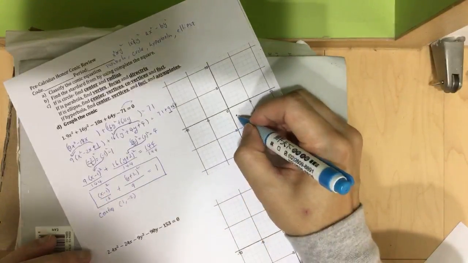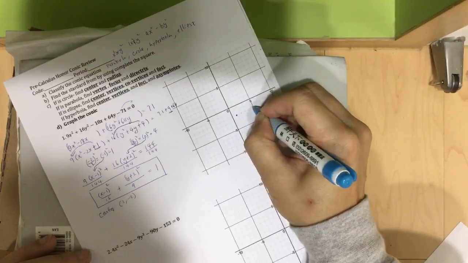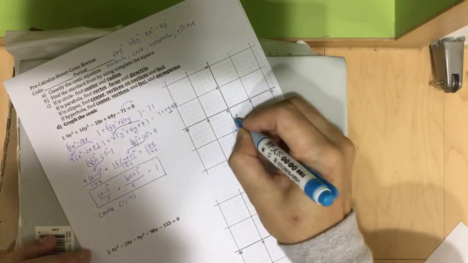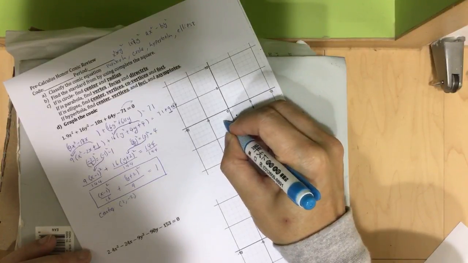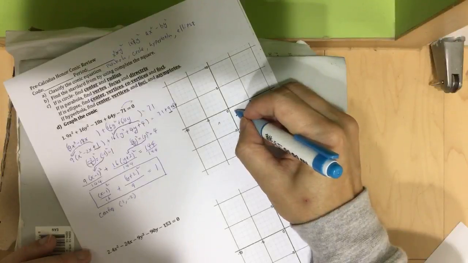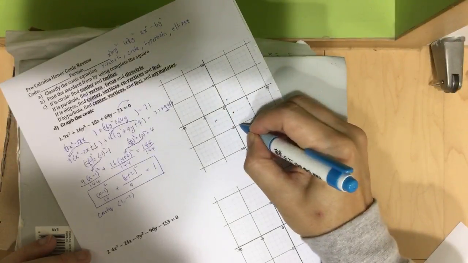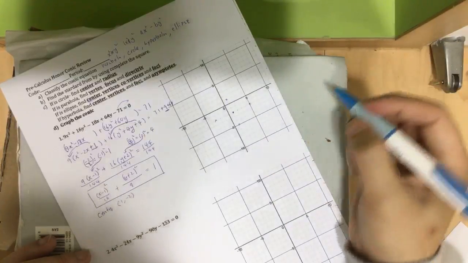So that means you have to expand 4 units to the right. So 1, 2, 3, 4. Okay, and then the y is going to go up 3 units. So it'll be 1, 2, 3. So that's going to be here.